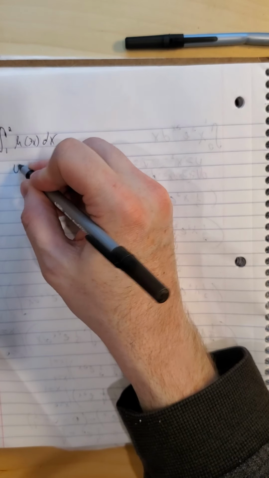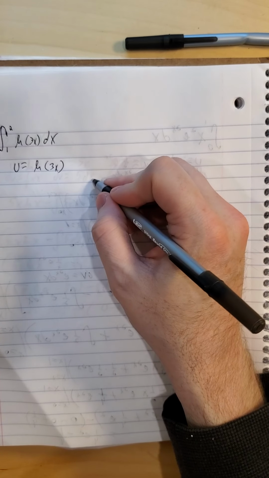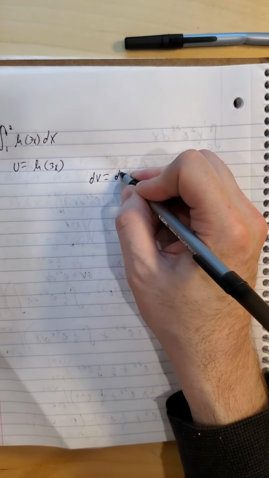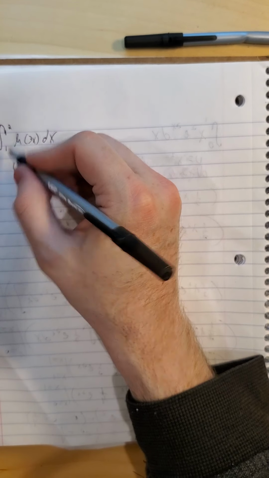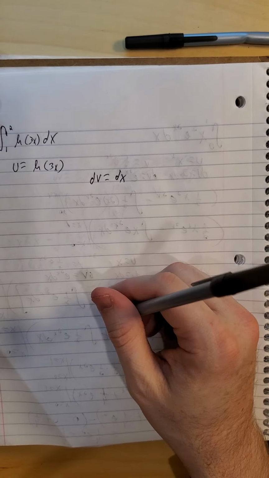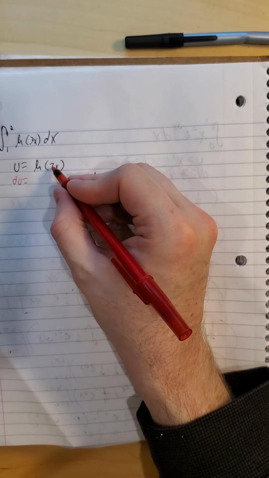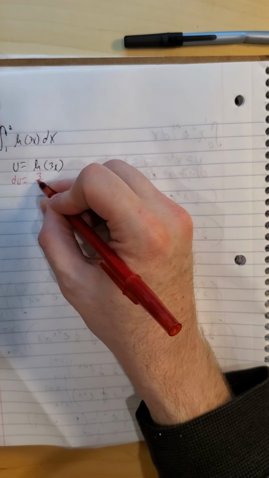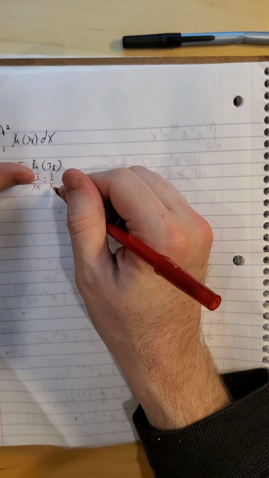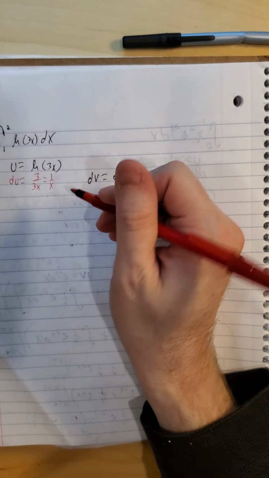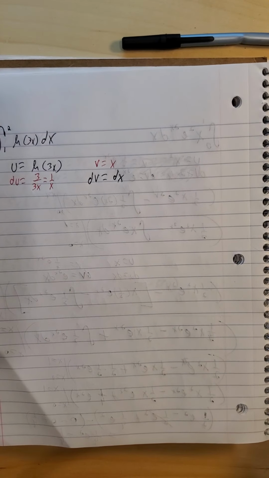Okay, so for this one, u will be our natural log of 3x. dv, the only thing that's left is dx. If you want to multiply by 1, you can. You don't have to. So our du, u prime over u, so 3 over 3x, which will reduce to 1 over x. We saw earlier why we know that that's going to drop out. And our v here is x.